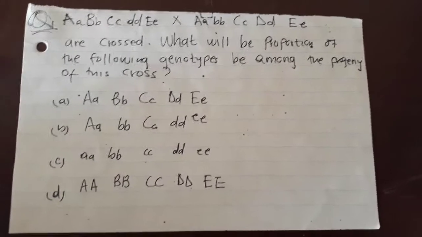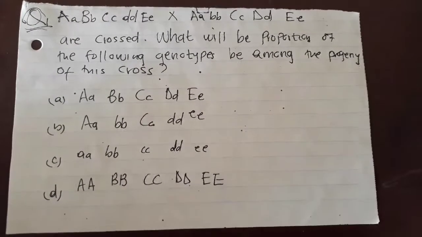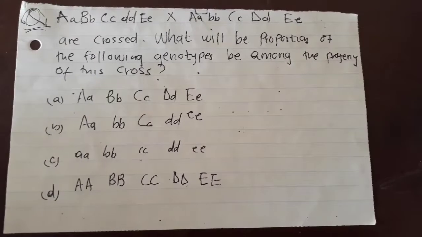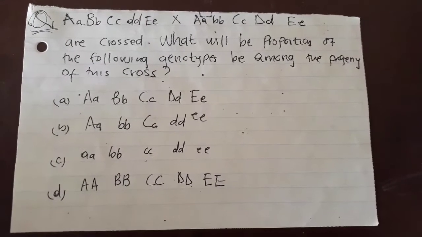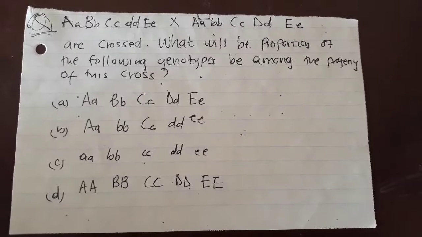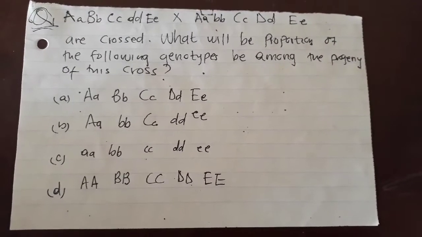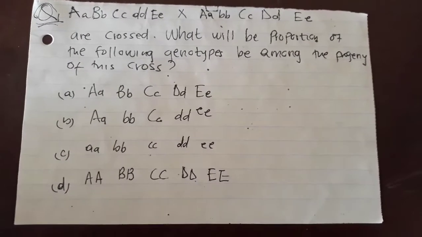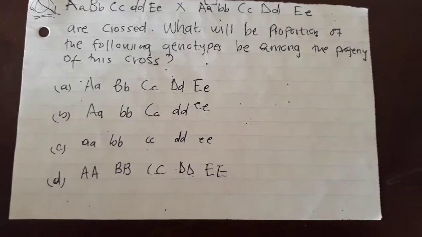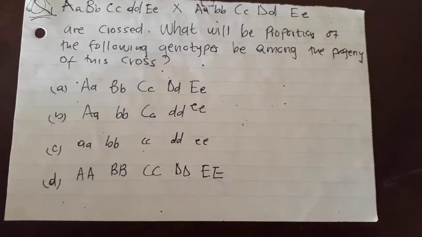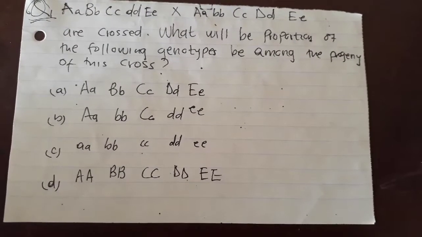For the second example, here they say these parents are crossed, what will be the proportion of the following genotypes among the progeny of this cross? So we have to select the genotype that we get when we cross the two parents.